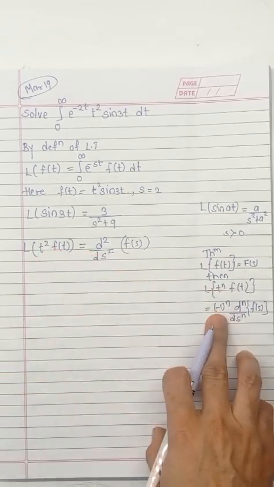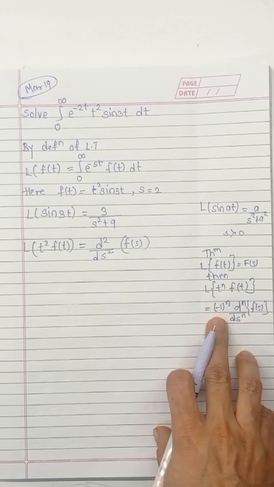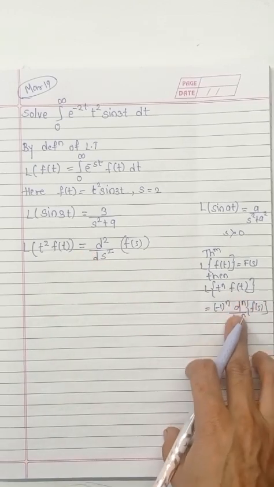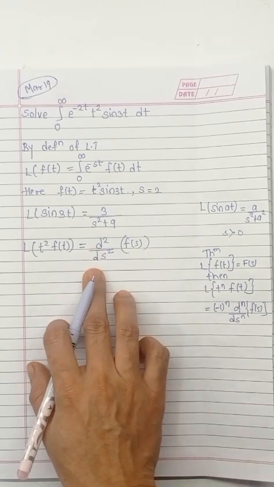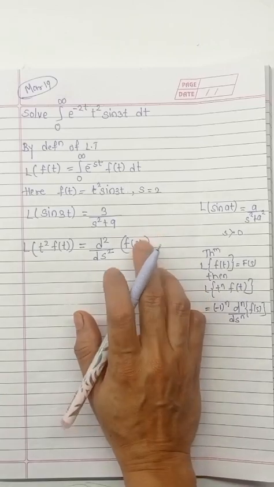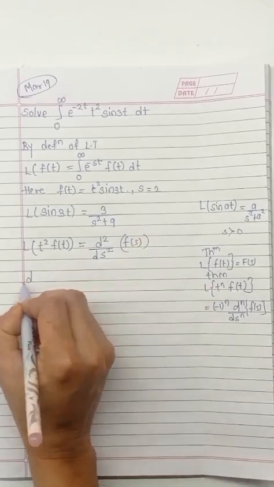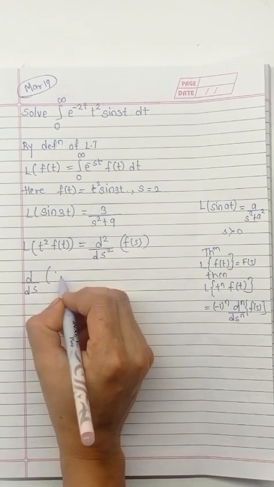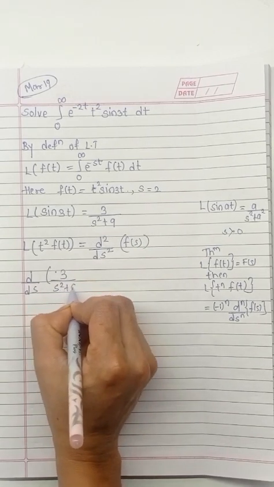So L of t square f of t is d square upon ds square of f of s. Do you get it? Because here the value of n is 2, if you put n as 2 you get minus 1 square, that is plus 1, and the double derivative with respect to s, so d square upon ds square. Now one by one we are going to solve the derivatives of f of s. Firstly d by ds of 3 upon s square plus 9.